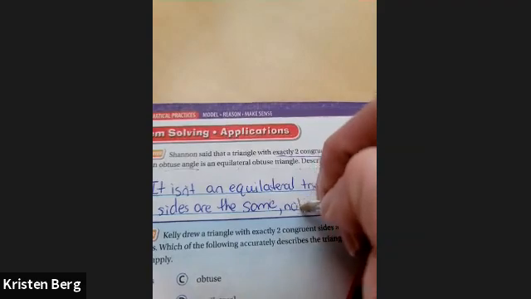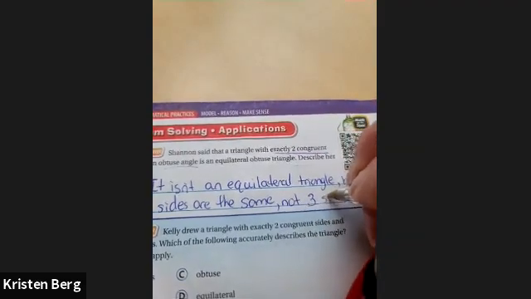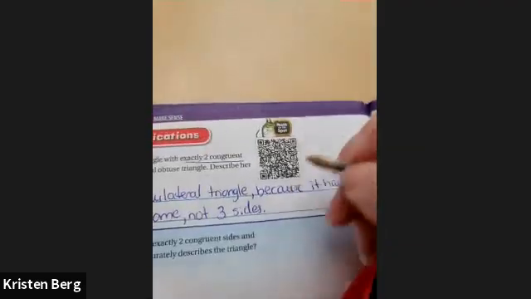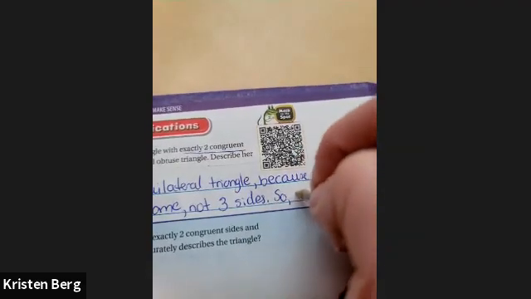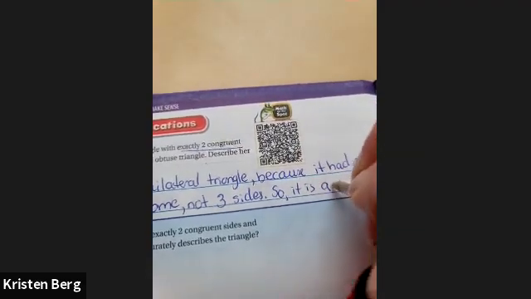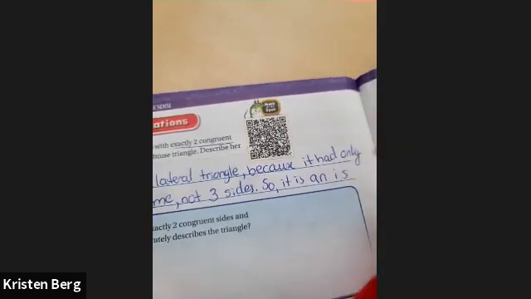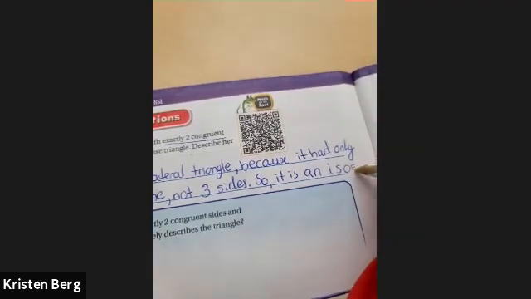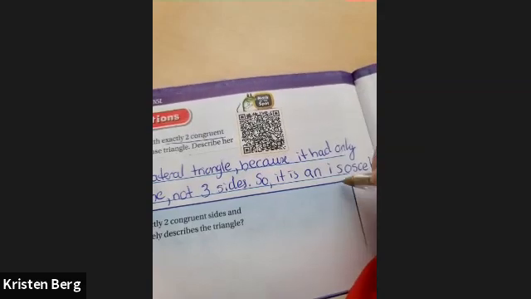Not three. So it is an isosceles obtuse triangle.